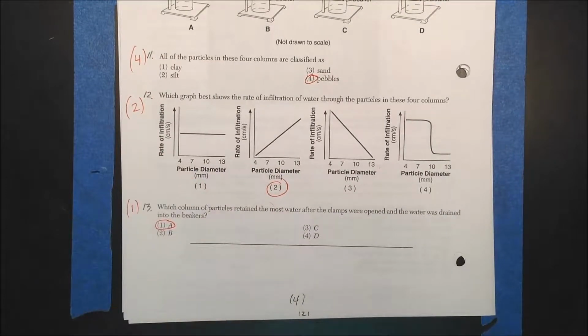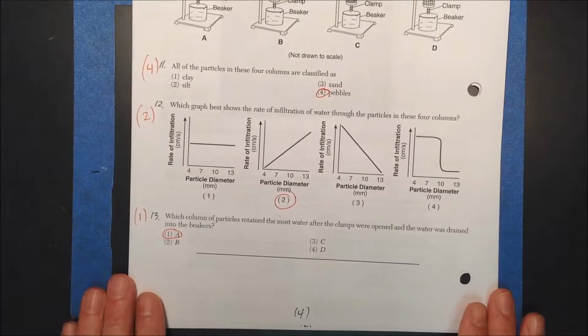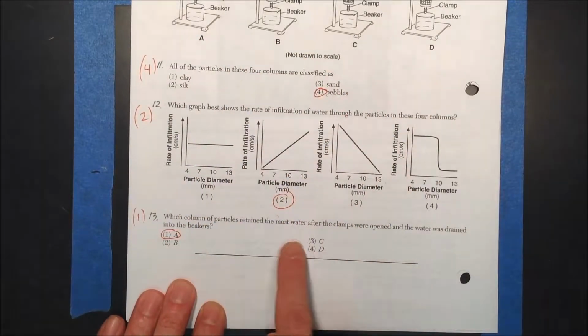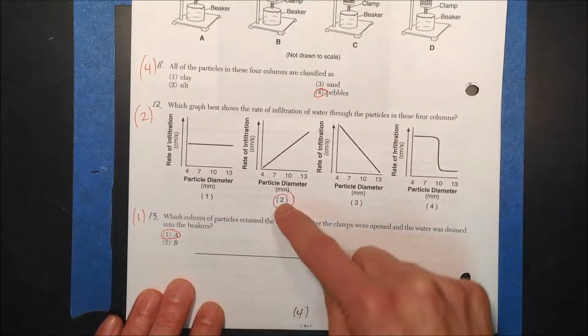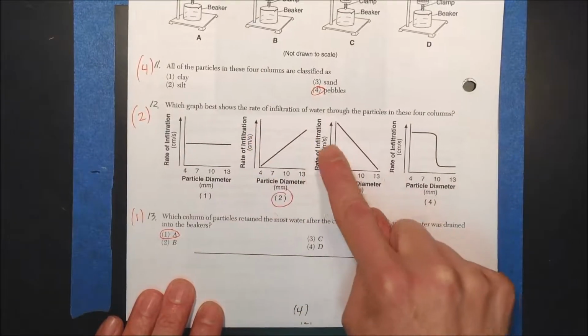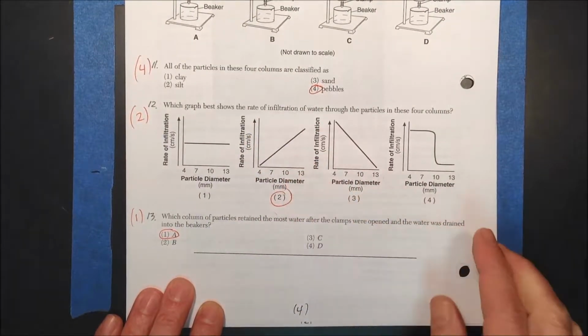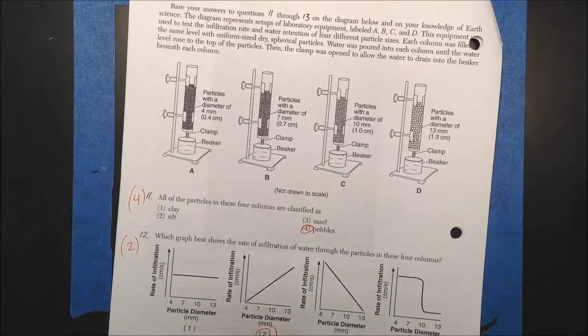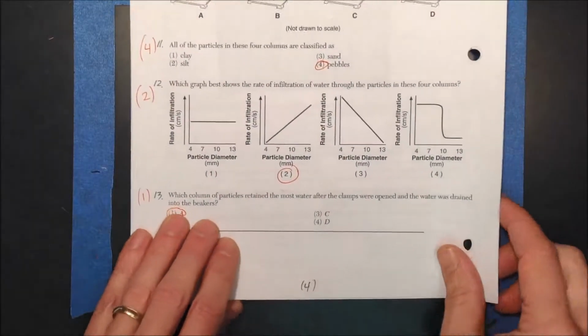Number 12. This is one with just the graphs of the answers. Which graph best shows the rate of infiltration of water through the particles in these four columns? This is permeability, how fast water goes through. This is one where the larger particles have more permeability. These are all the diameters from here to here to here to here. As you go along, the rate of infiltration, how fast it goes, will go up. Choice 2 is the answer. Hopefully you remember that from Lab 15, the permeability lab. With larger sediments, the water goes through faster.